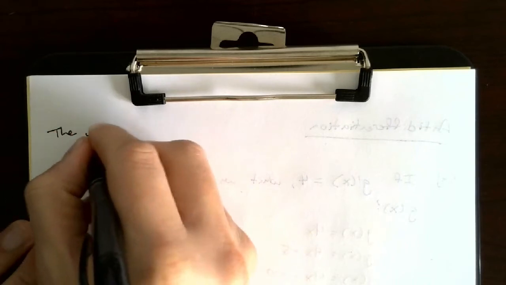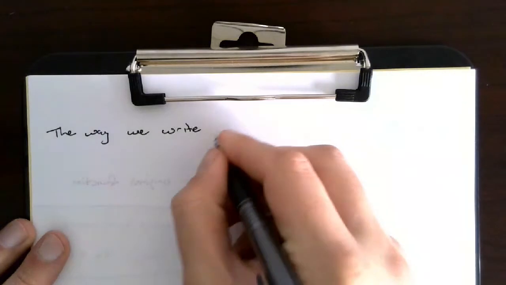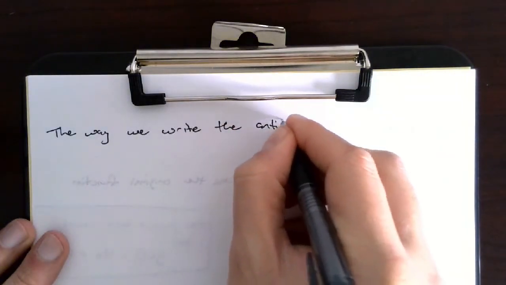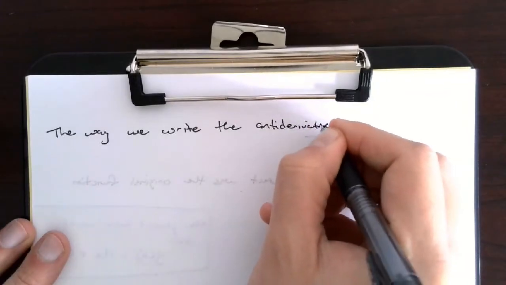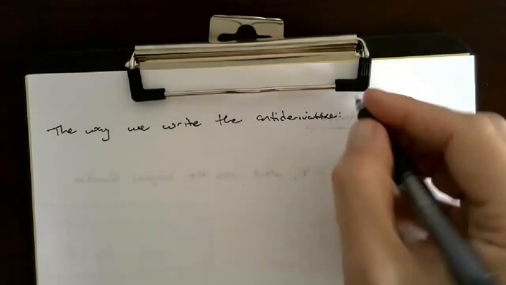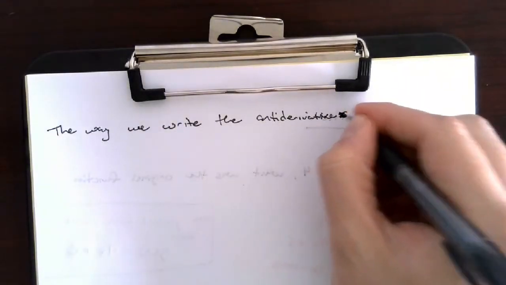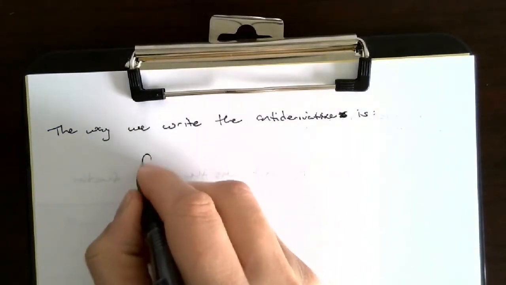The way we write the antiderivative, in other words, to give you instructions on taking the antiderivative without writing out 'take the antiderivative' every time, is this elongated S looking thing.